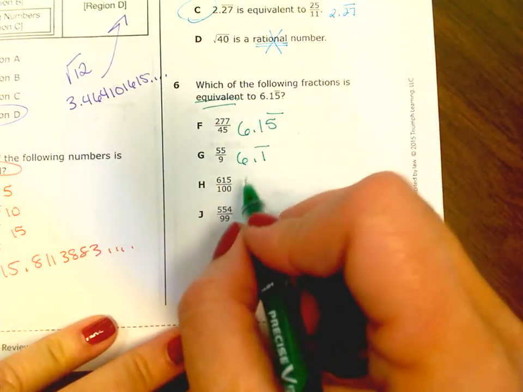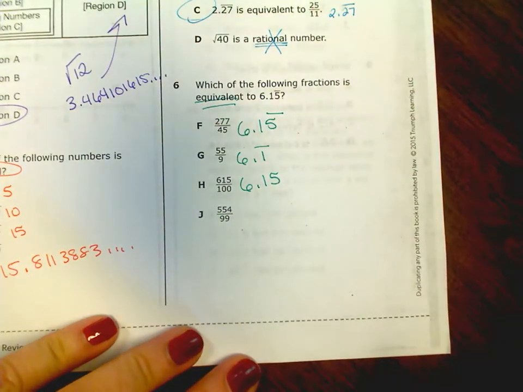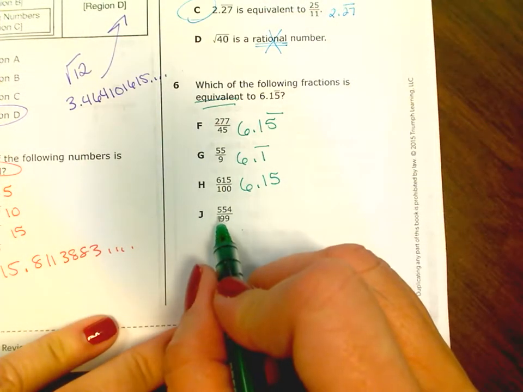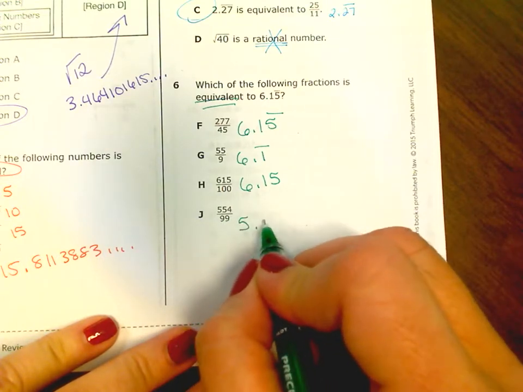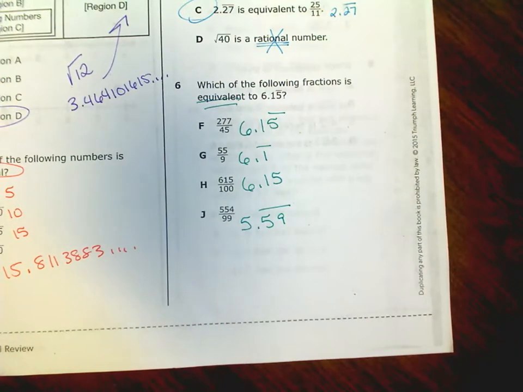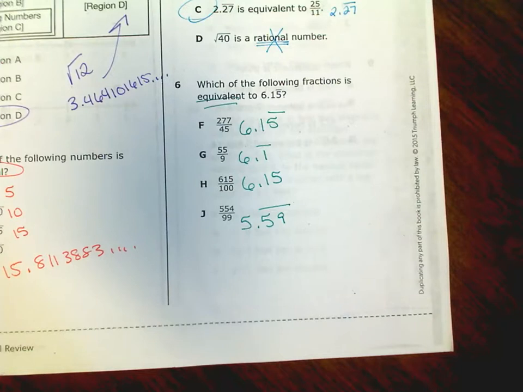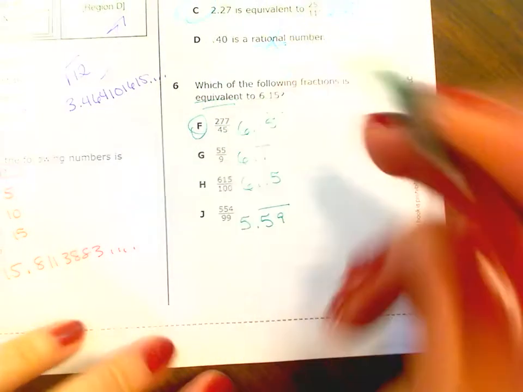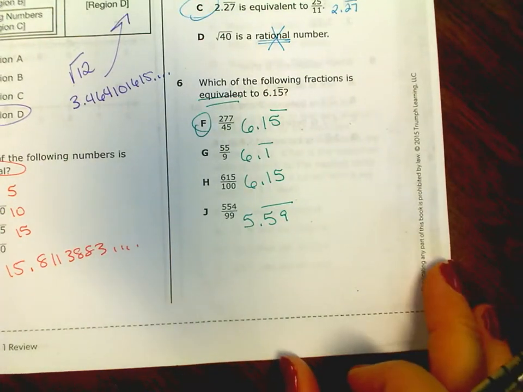615 divided by 100 would be 6.15. Nothing repeats. J would be 554 divided by 99, which would be 5.59 repeating. So the one that is equivalent to 6.15 repeating is F. Remember to make sure you're showing all of your work. If I write it, you write it.